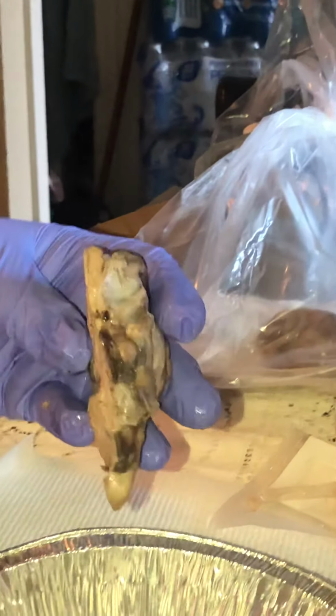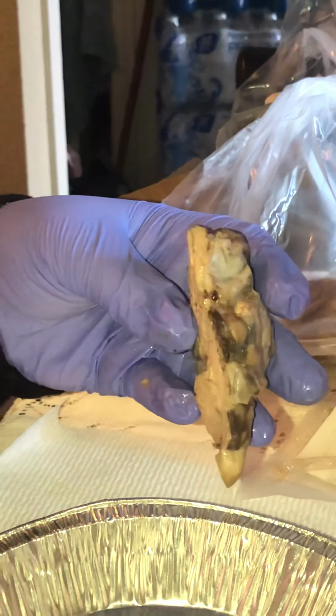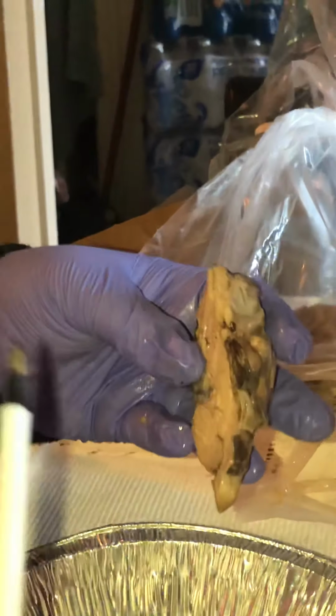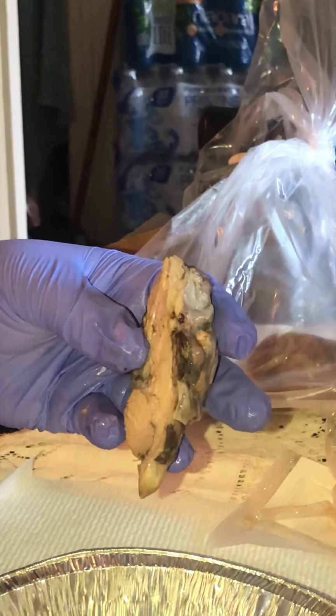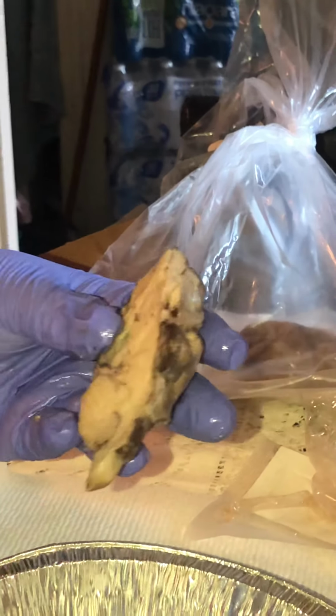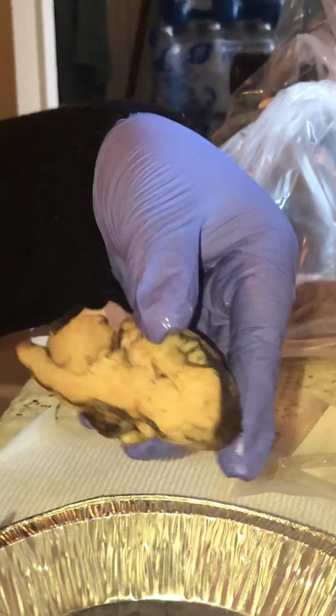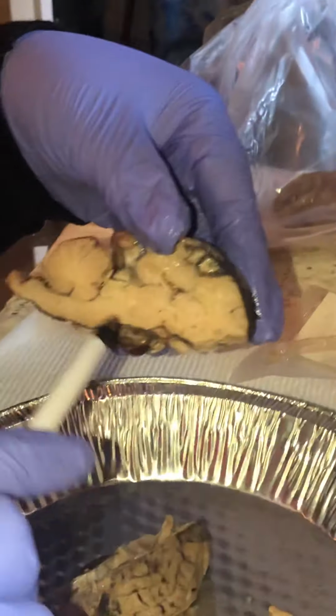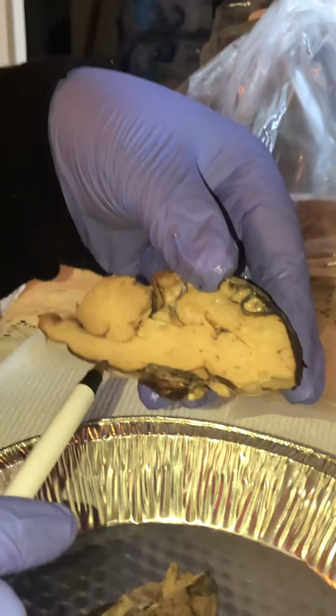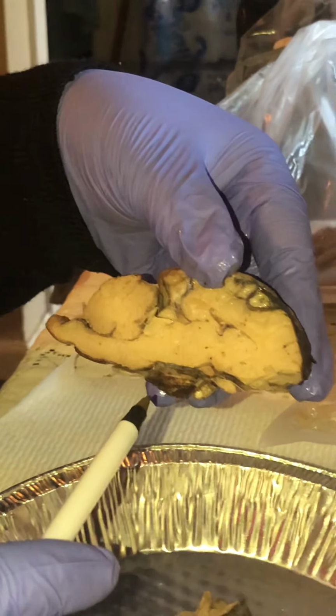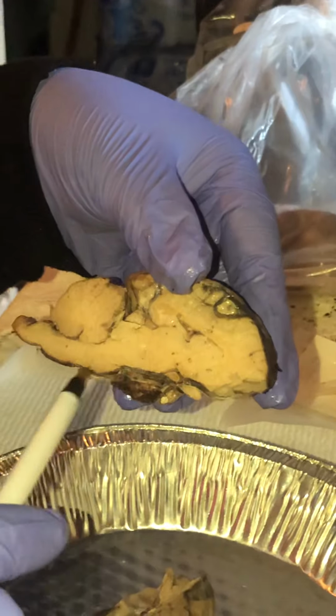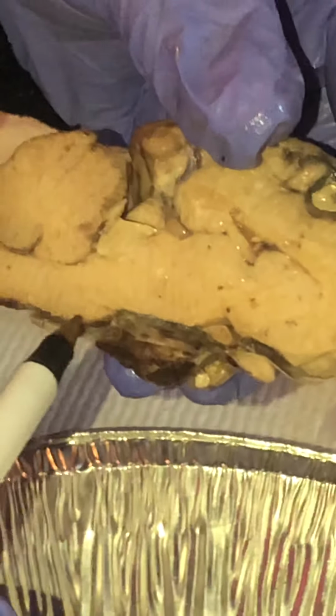So, let's see, what am I missing? So let's look at the hypothalamus, which I would say is right here.